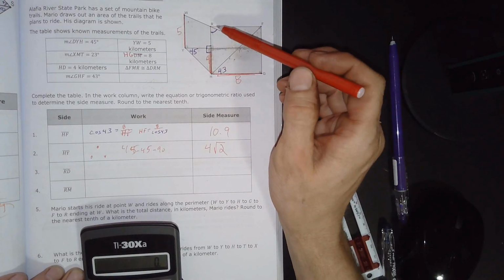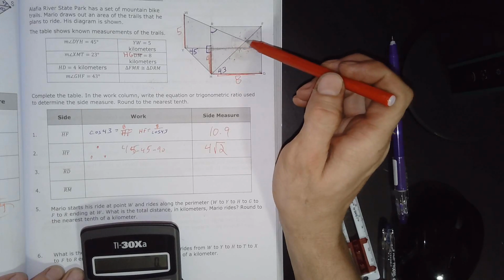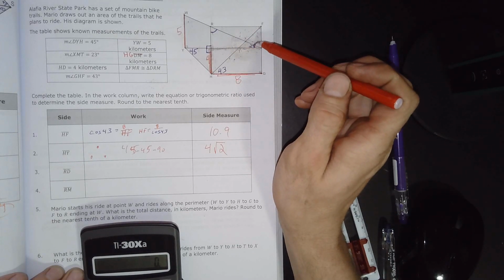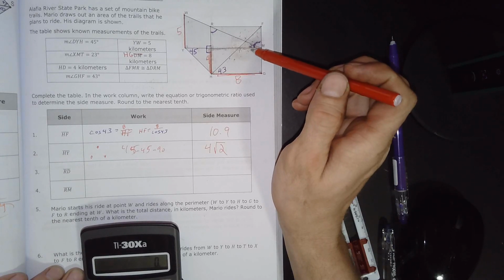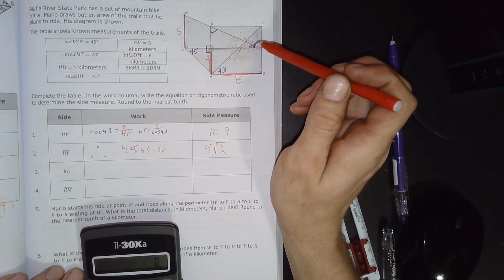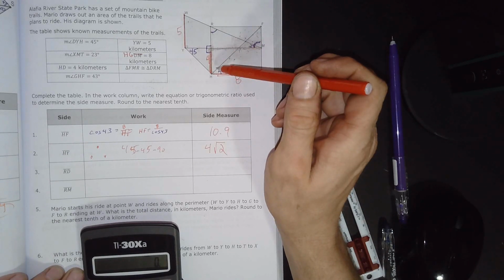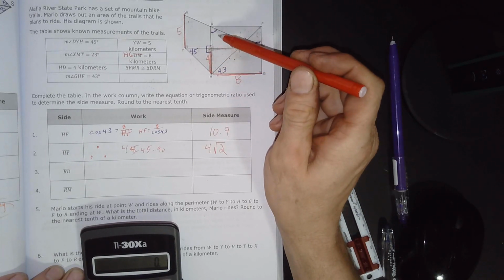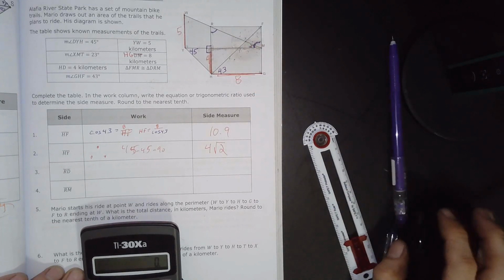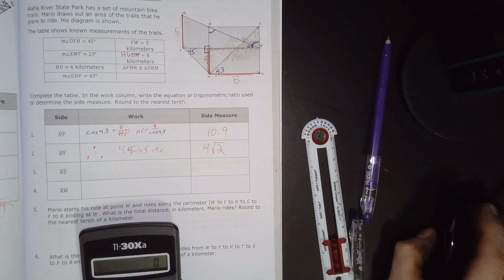All right, RD. Where's R? This is D. Let's see, RD. I'm going to pause this for a second while I figure this one out.